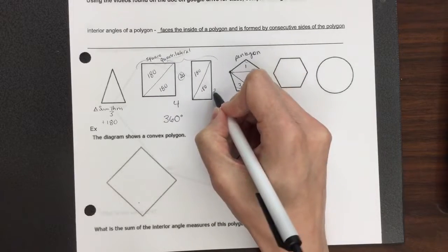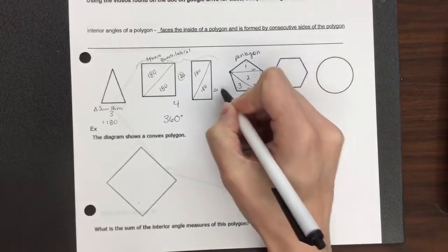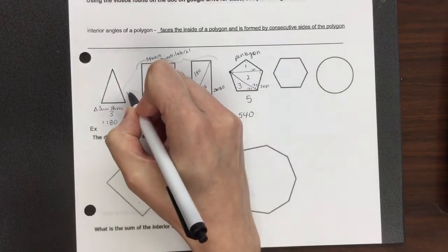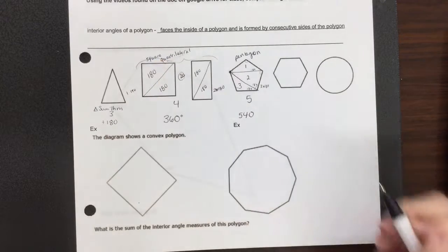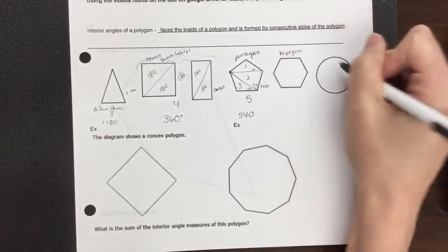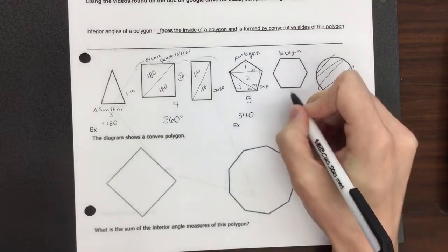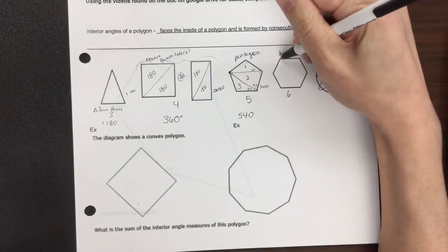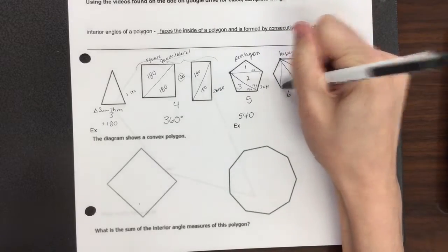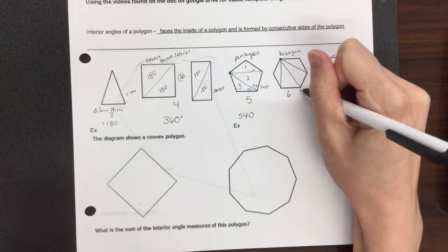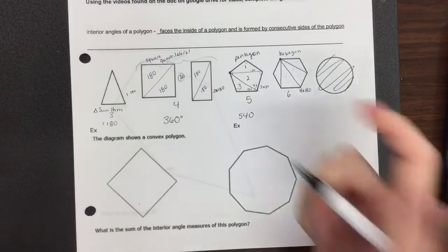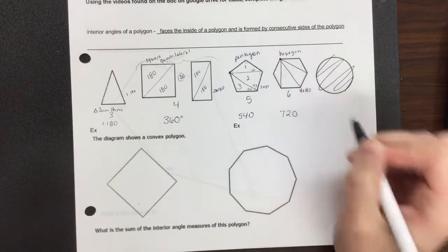So for this one that had 2 triangles, they did 2 times 180 to give them the 360, and this one is just 1 triangle, and that gives them the 180 degrees. Then looking at this hexagon, a hexagon has 6 sides, and they picked 1 vertex and started drawing from there. They saw 1, 2, 3, 4 triangles. So 4 triangles times 180 degrees is going to give them 720.